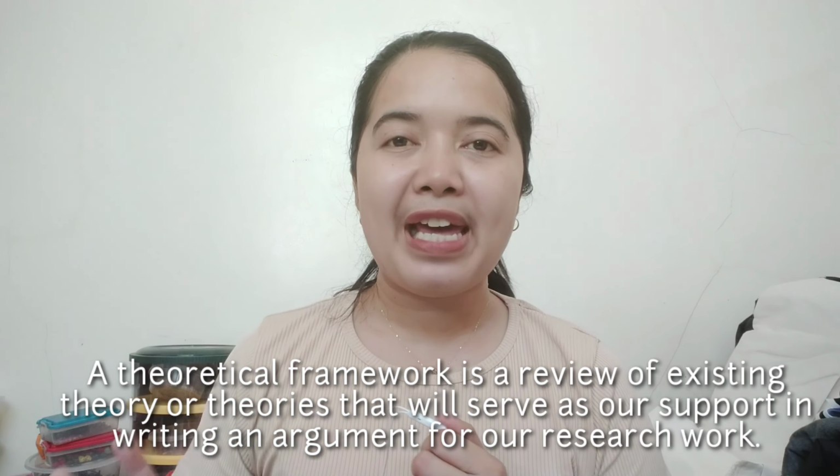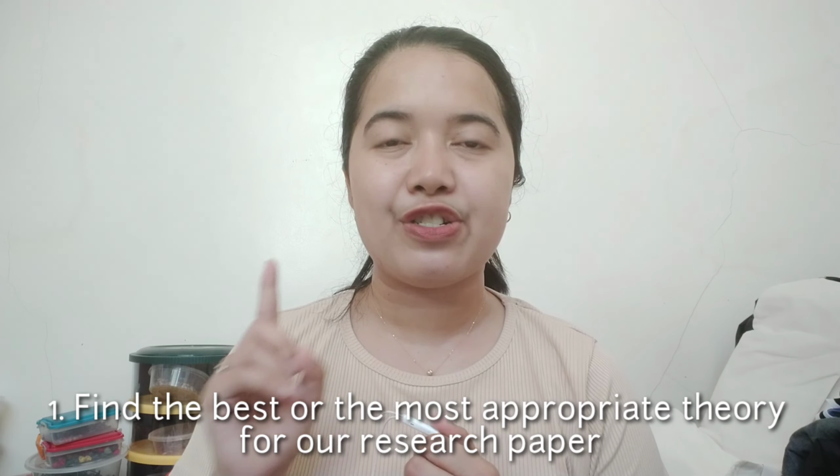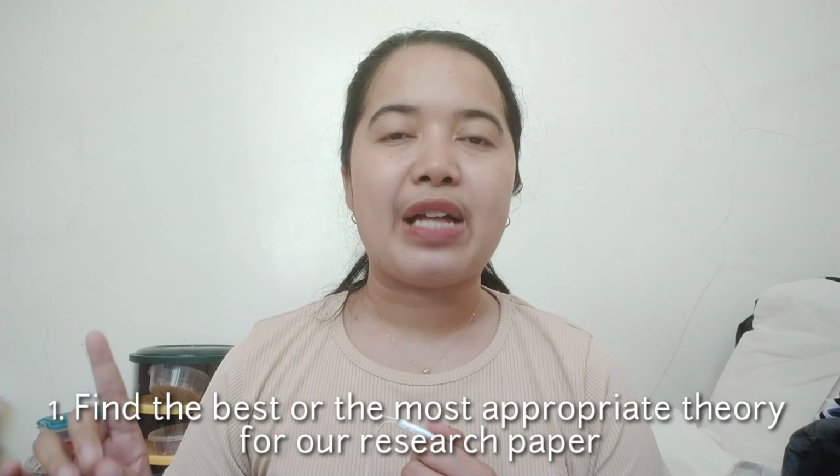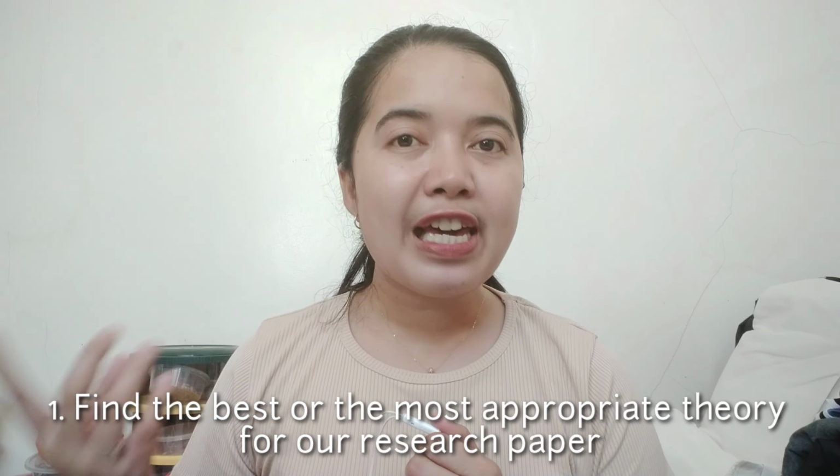There are three main steps that we could follow in creating our theoretical framework. The first step is, of course, we have to find the best and the most appropriate theory for our research study. How could we do that? We could do that by looking into our research problem and identifying the key terms in our research paper.